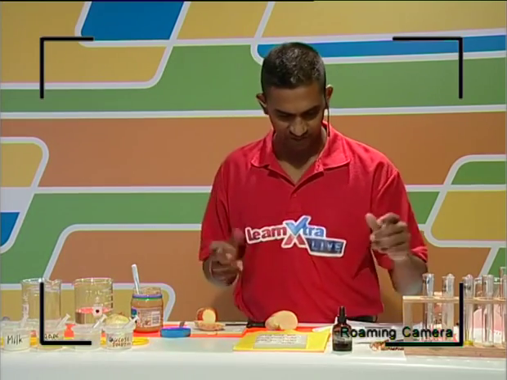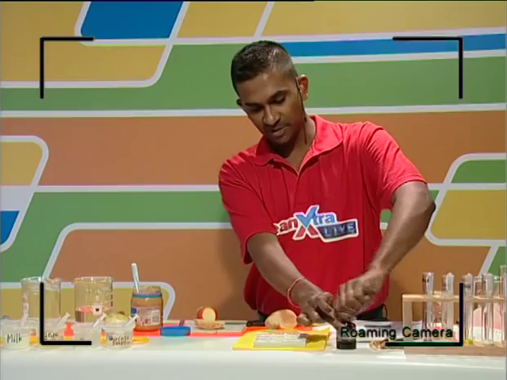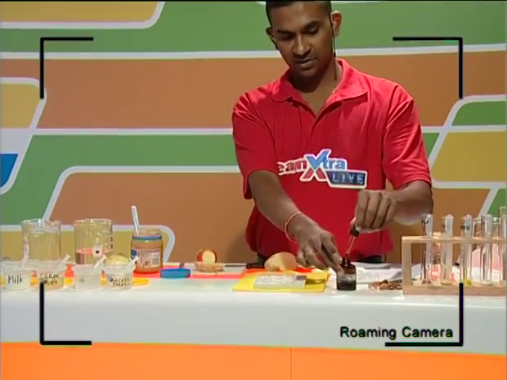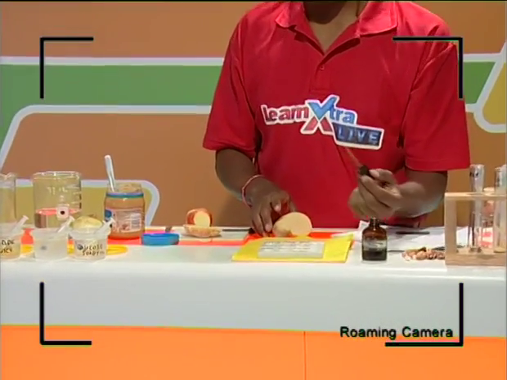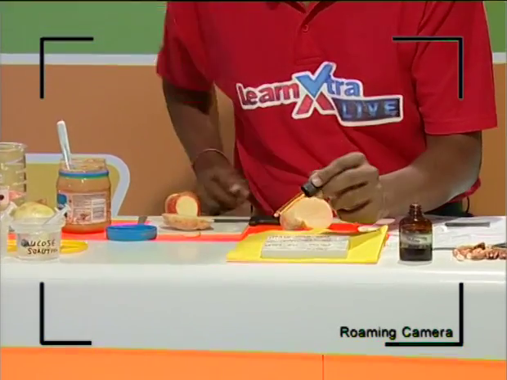So that's what we've got. I'm going to very quickly put a few drops of iodine into this, and I actually want to show you. We know that potatoes contain starch, but we've got to try it out in our positive control.